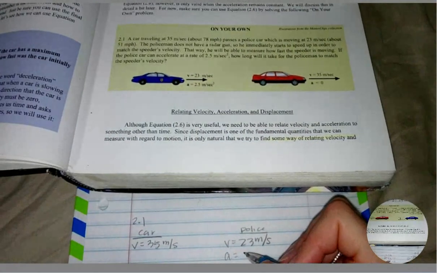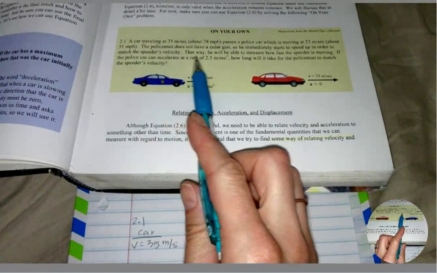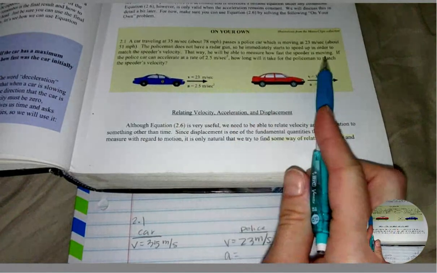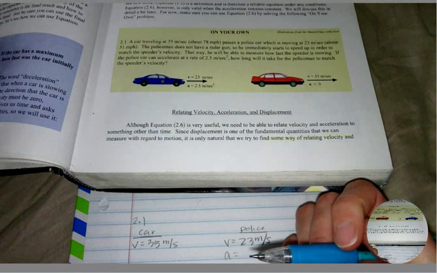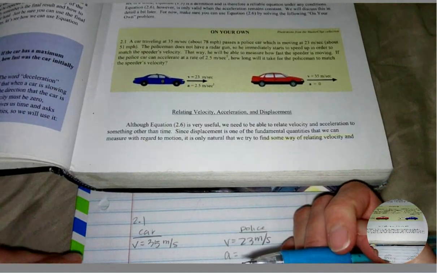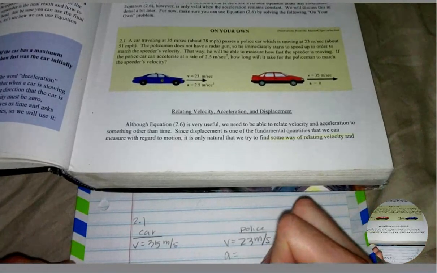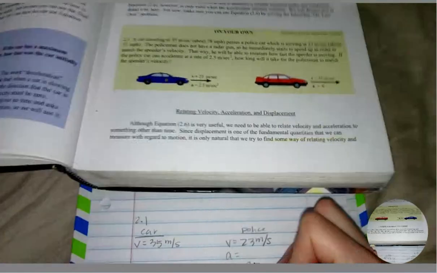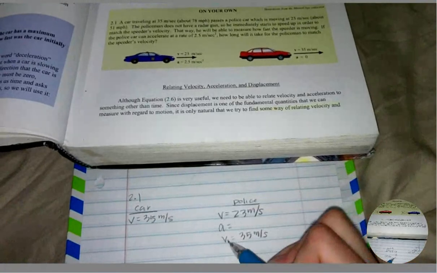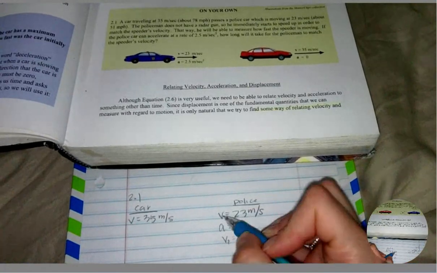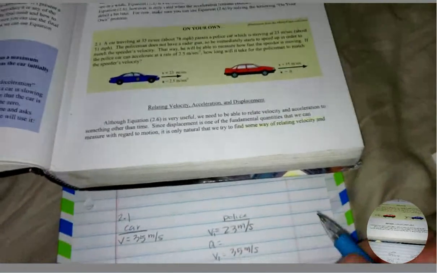He's speeding up. Immediately starts to accelerate in order to match the speeder's velocity. That way he will be able to measure how fast the speeder is moving. Okay, so think about it, without a radar gun, he is going to use his car as the radar gun. He's going to speed up until his speedometer indicates the speed of the other car. Well, if he does that, he's going to speed up until his speed matches that of the car's speed. You have to read between the lines. So that means his v final is going to match the car. So therefore this becomes our v initial. Okay, we're pulling reason out of the word problem.